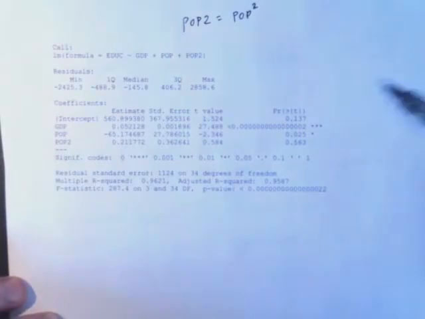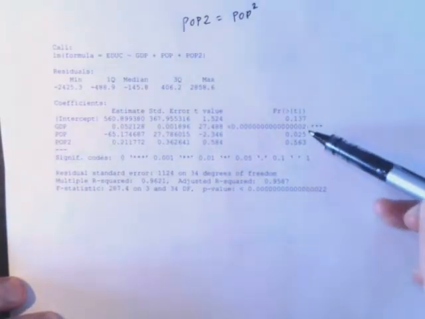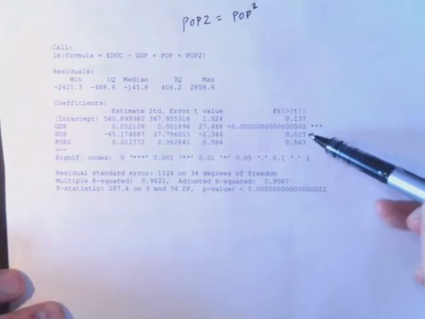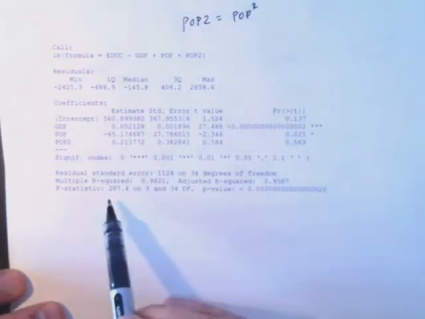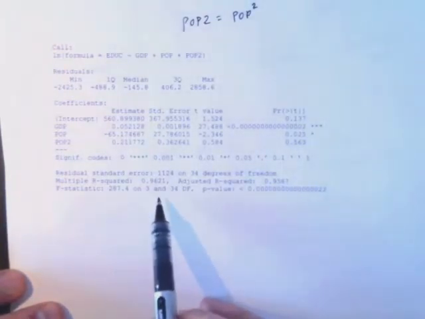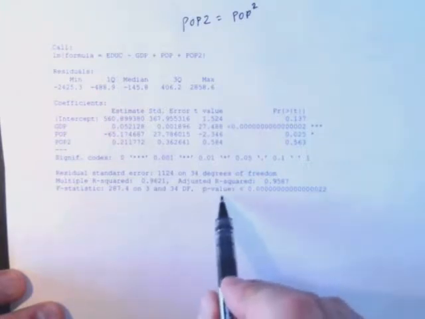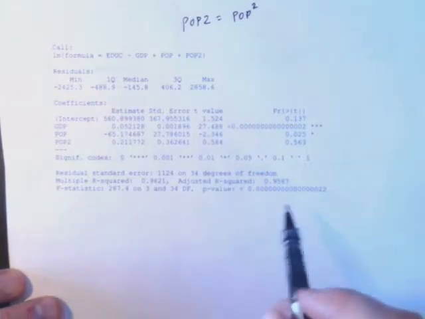And so in this case, we've got a couple of variables with very strong explanatory power. So not surprisingly, our F statistic is very large, and that means the p-value for the F statistic is very small.